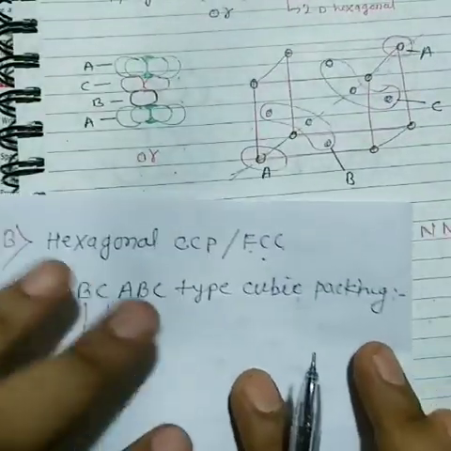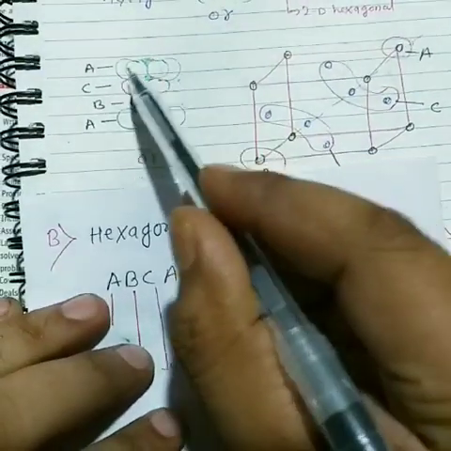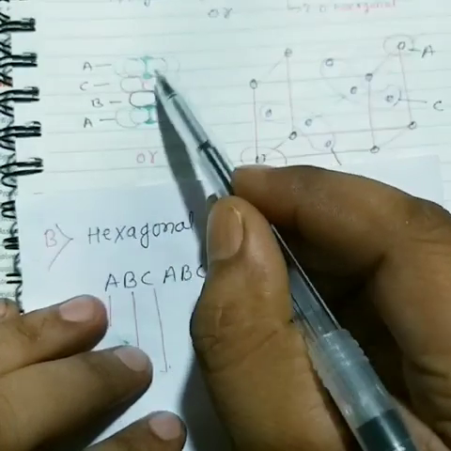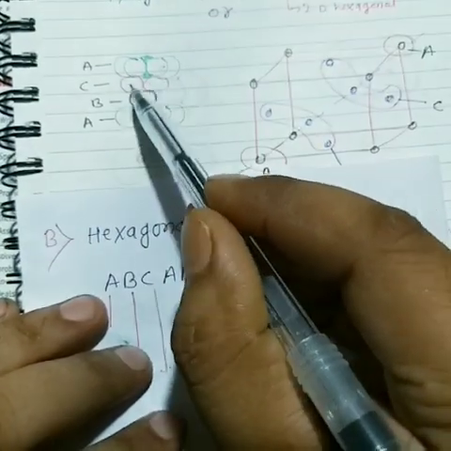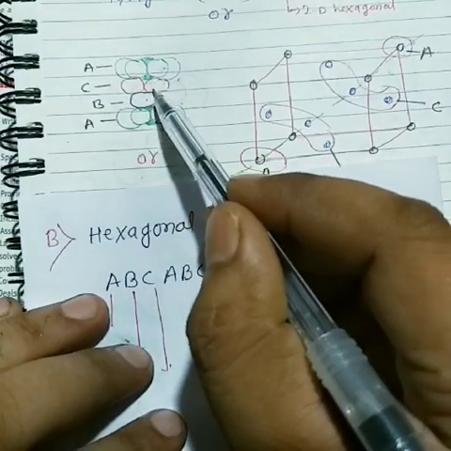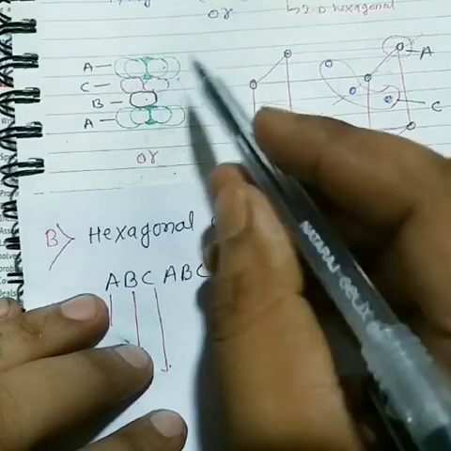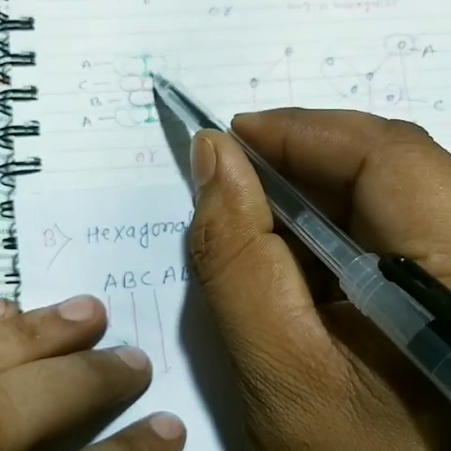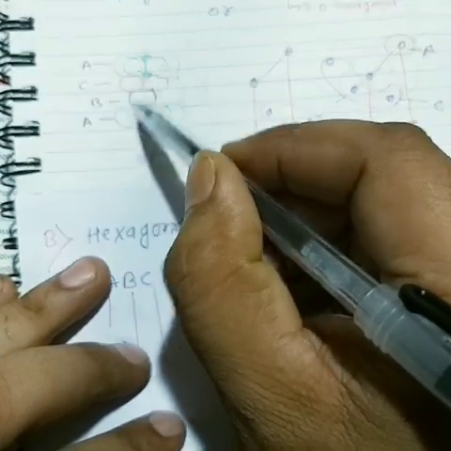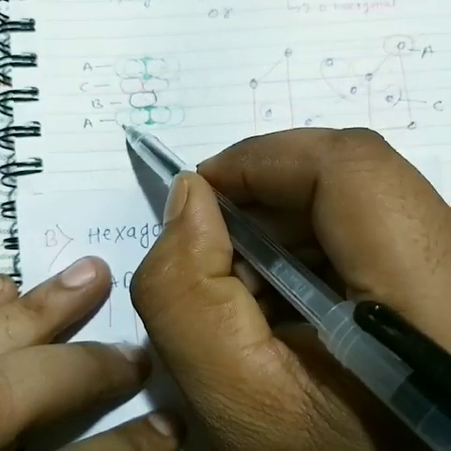Now see the structure. Here it is a hexagon, here it is a hexagon, and they are arranging in three atoms. That means tetrahedral voids. That means the first layer repeats itself in the fourth layer.